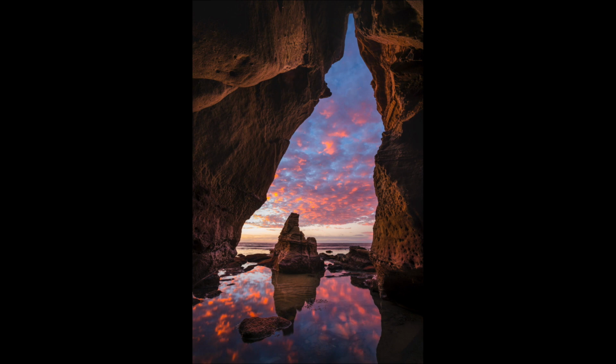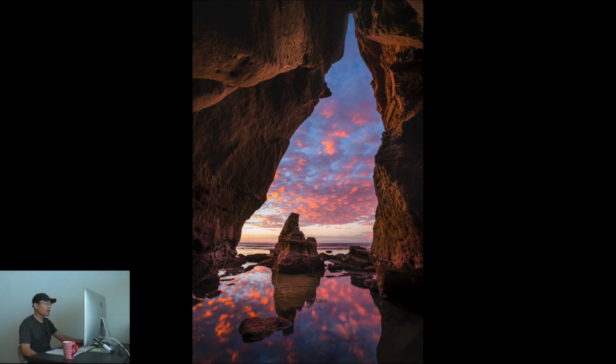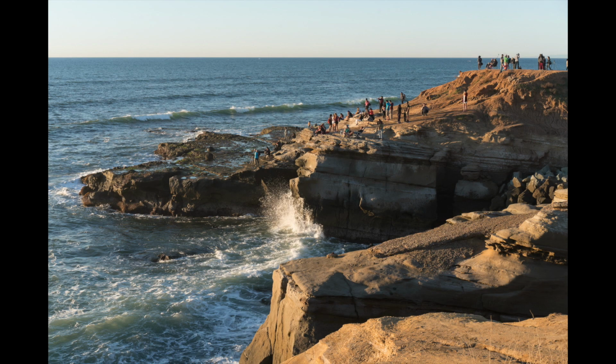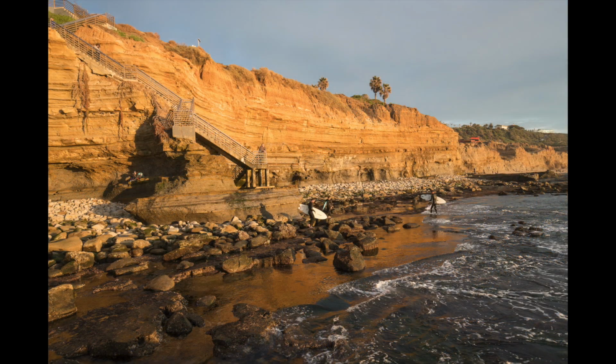Today I'm going to walk you through how I made this image from shooting to processing it in Lightroom. So I made this image. It's a picture of a cave in Sunset Cliffs. Sunset Cliffs is an area of San Diego just south of the Ocean Beach Pier, and it's really an amazing place for photographers. You can walk along the top of the cliffs and you can catch some great sunsets there.